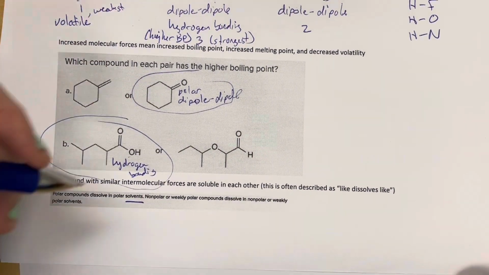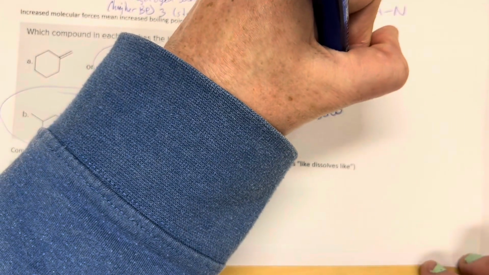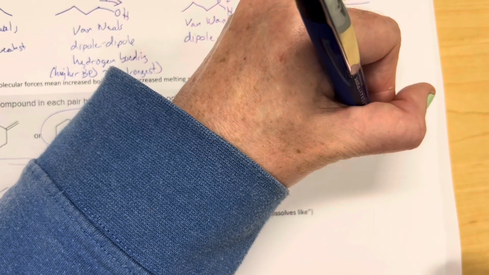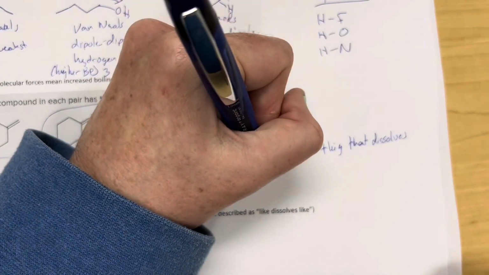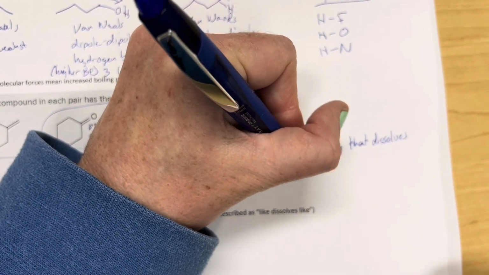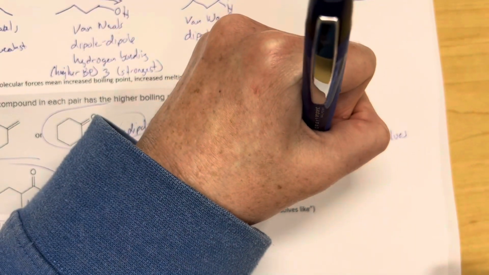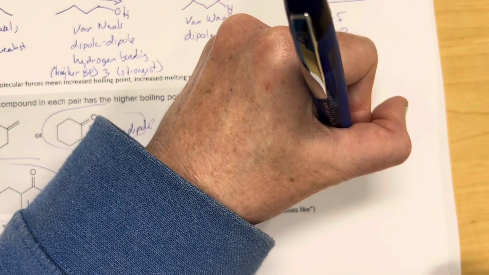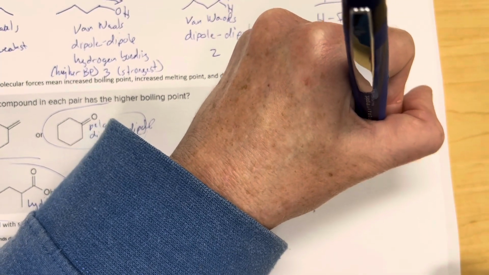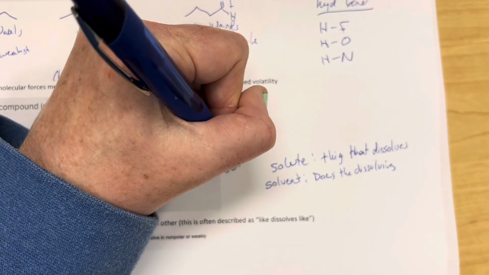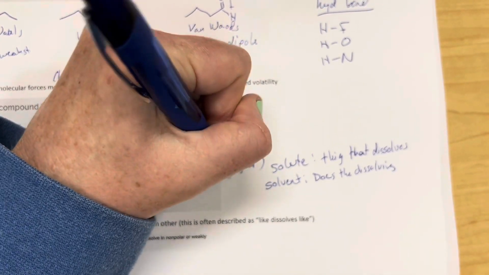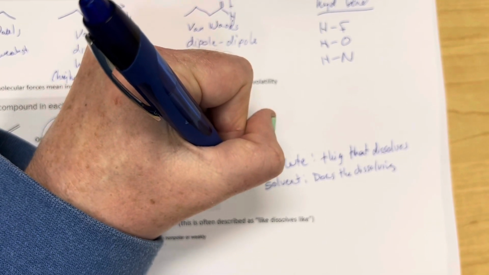Remember the difference between a solute, which is the thing that dissolves, and a solvent, which does the dissolving. So for example, with sugar and water, sugar would be the solute and water would be the solvent.